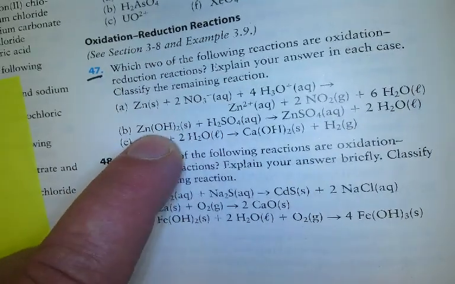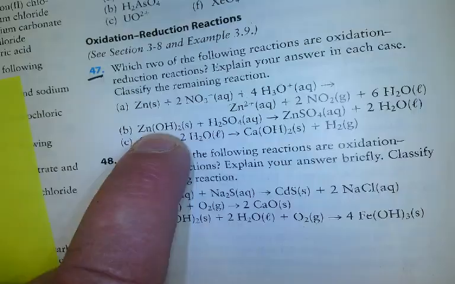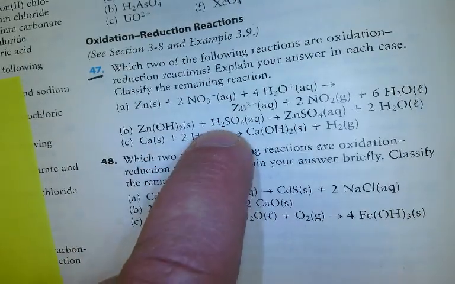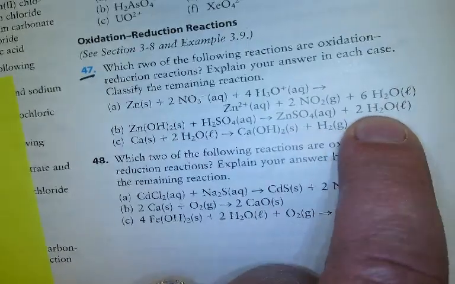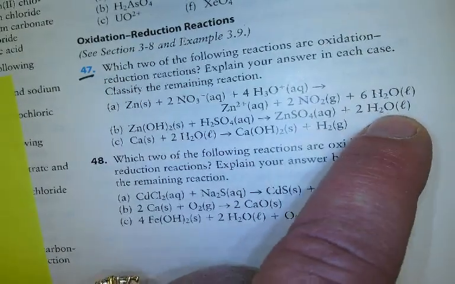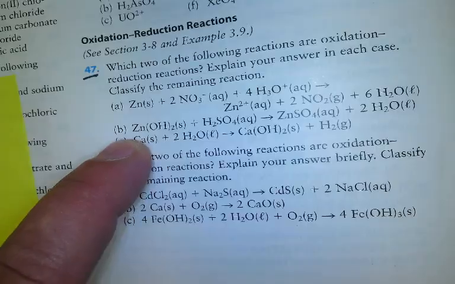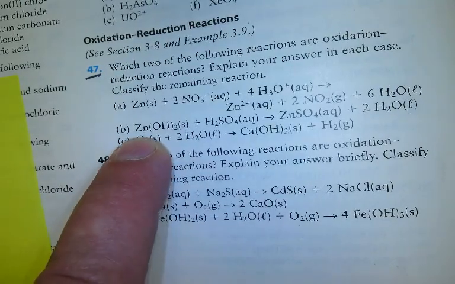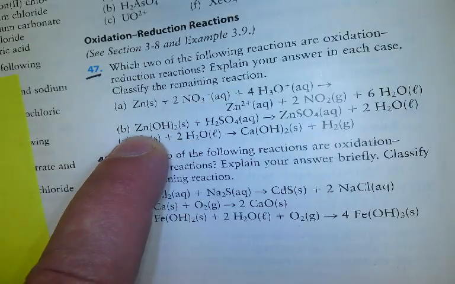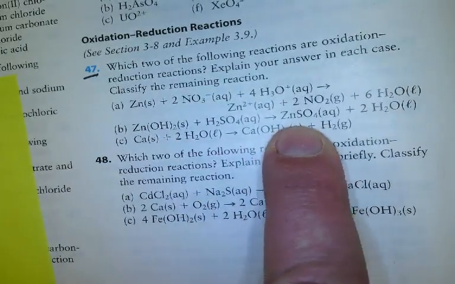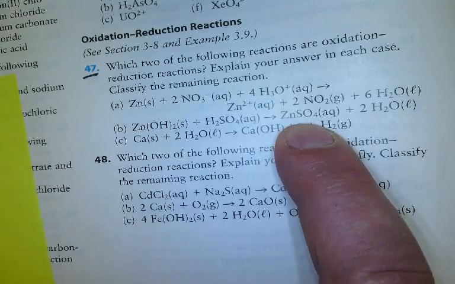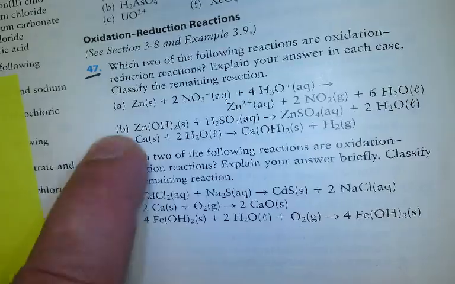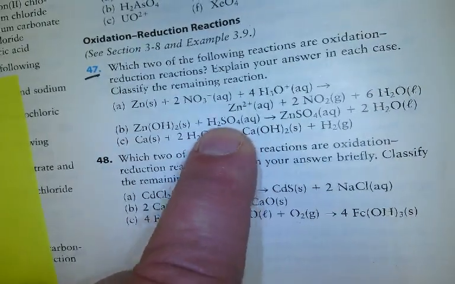So I can just go through and write down, what's this O? -2. What's this H? +1. What's this H? +1. What's this H? +1. That's a -2. Did the H's and the O's change? No. Okay, so now I have to do the zinc. The zinc is a 2 plus. What's the zinc over here? If I have a sulfate as a 2 minus, and there's 1 zinc, it's a 2 plus. My zinc didn't change. So now the only thing left are my sulfurs.